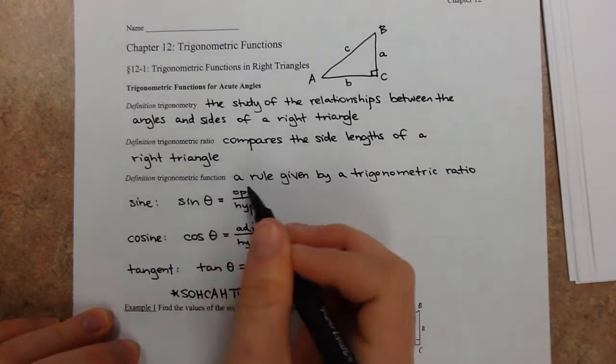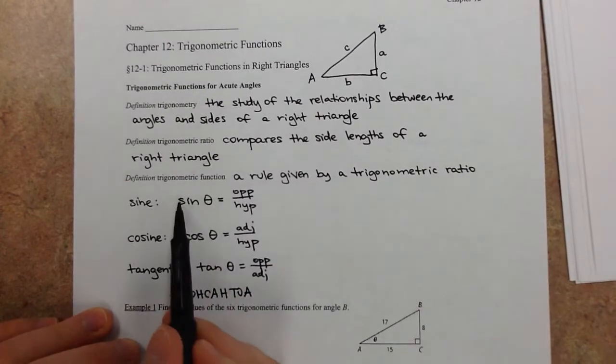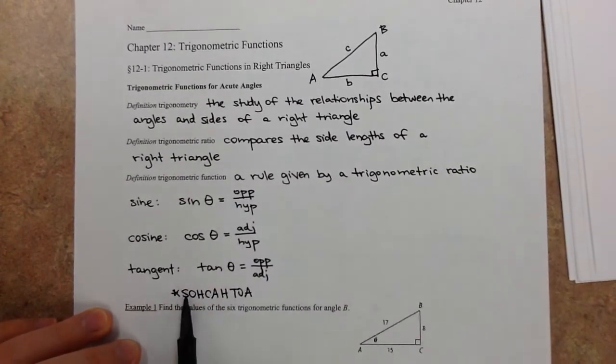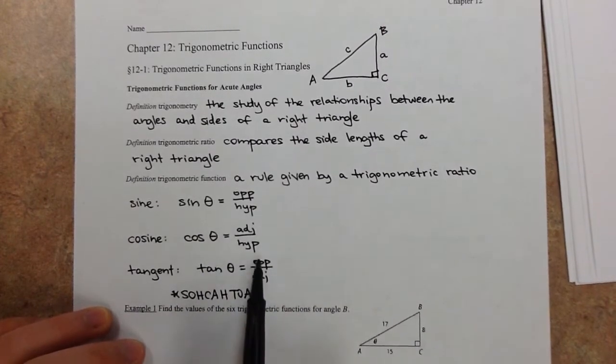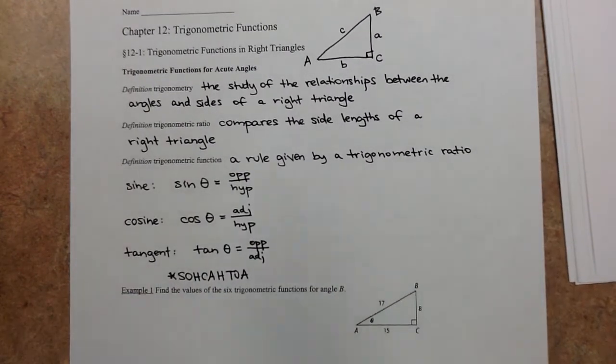Okay, and that's based off of these 9 letters that you see here. Sine is opposite over hypotenuse. That's the SOH. Same thing with cosine, CAH, and TOA. So that's SOHCAHTOA. You guys have probably known that for years. Just a little trick to remember which ratio goes with which name.